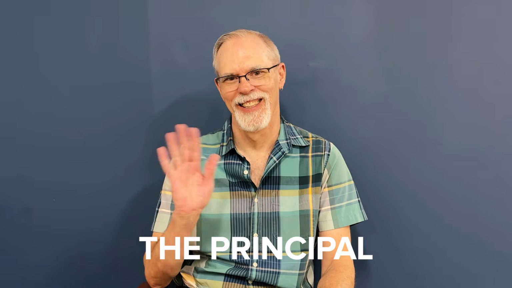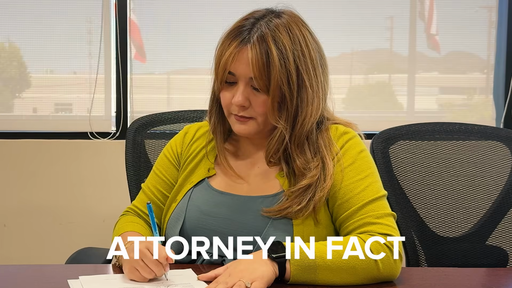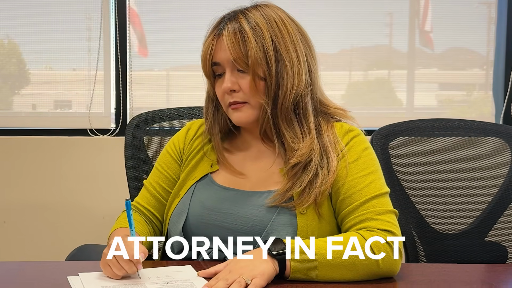Two terms show up on every power of attorney document. The principal. The principal is the person who signed the power of attorney document, giving someone else permission to act on their behalf. The attorney in fact, also called the agent, is the person granted that authority. And despite the name, they don't have to be a licensed attorney. It can be a family member, a friend, anyone the principal has authorized. The principal grants the power. The attorney in fact uses it. Your job is to notarize correctly for whoever is actually in front of you.